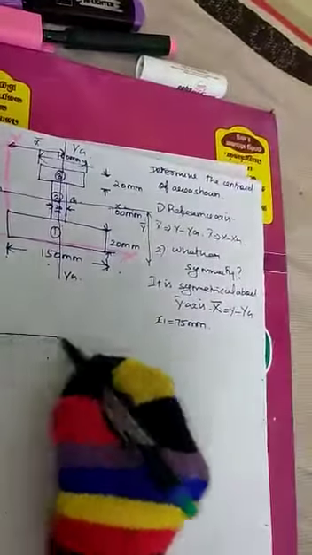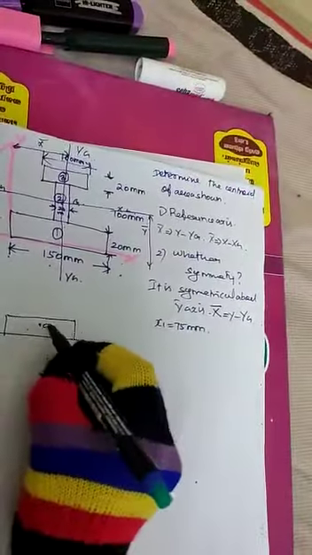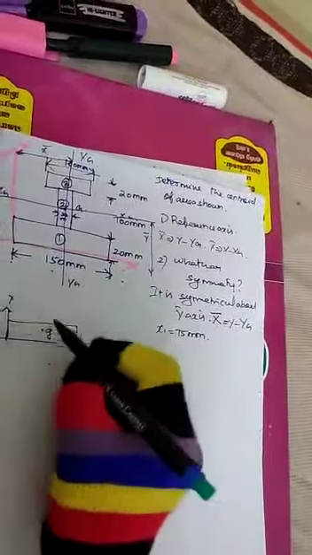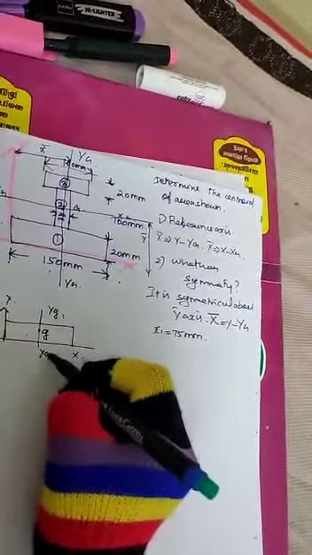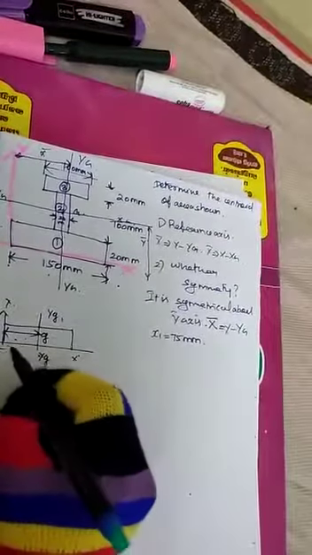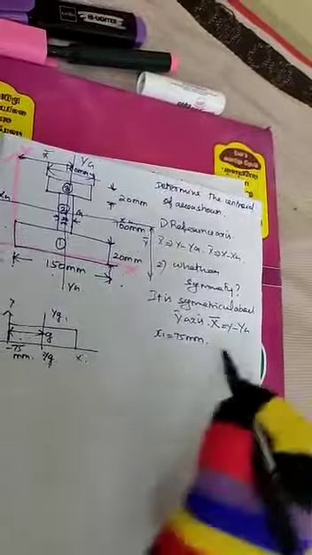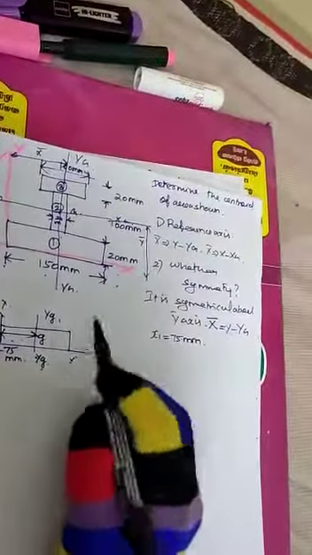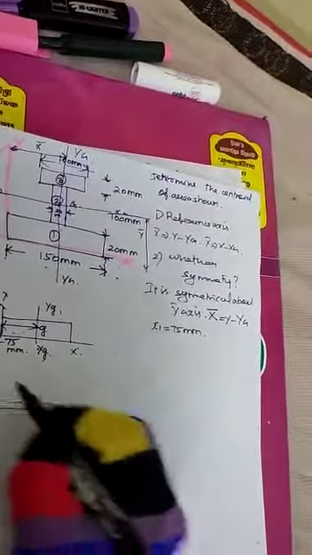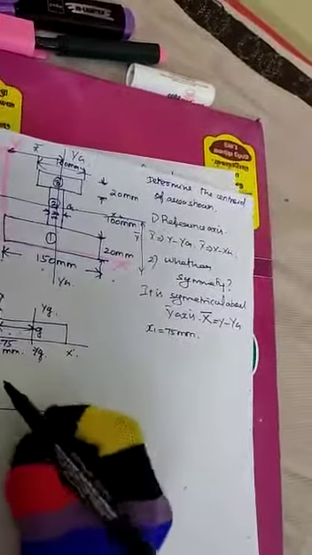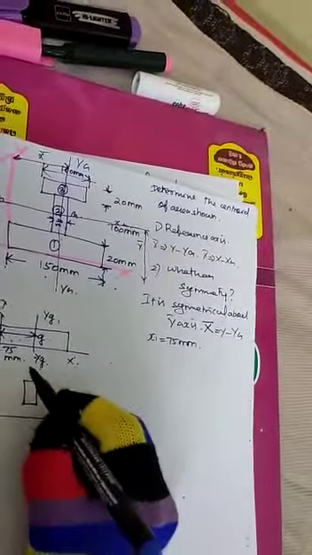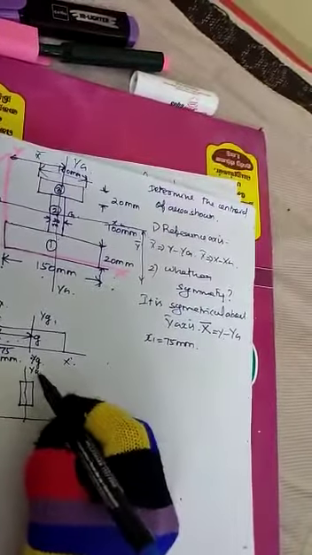I'll draw here for clarity. This is local G, this is the reference axis. Okay. This is reference y axis, this is reference yg1 axis. What is the distance from here to here? Exactly at the middle, 75 mm. X1 is 75 mm. For the next rectangle, you try, okay? This is my next rectangle. This is my reference axis y. This is my yg2 axis.